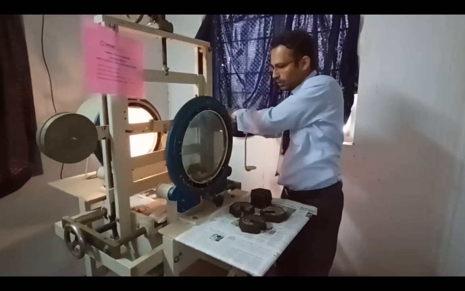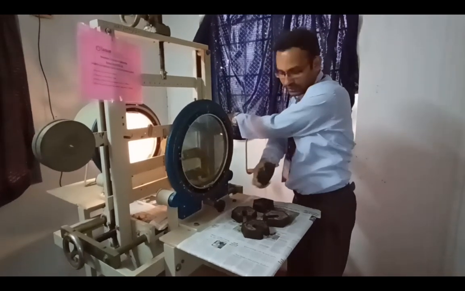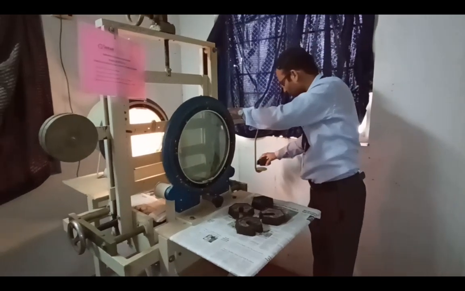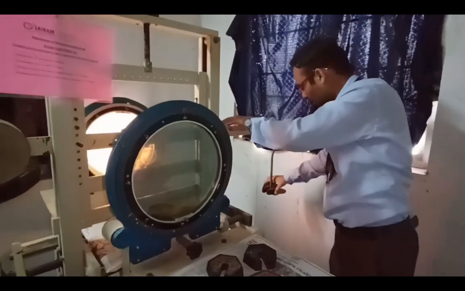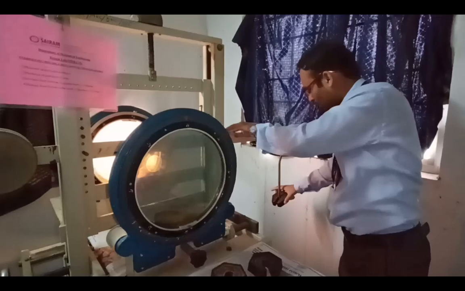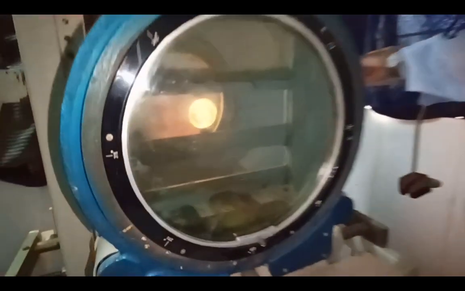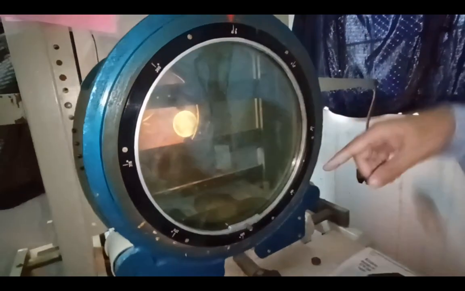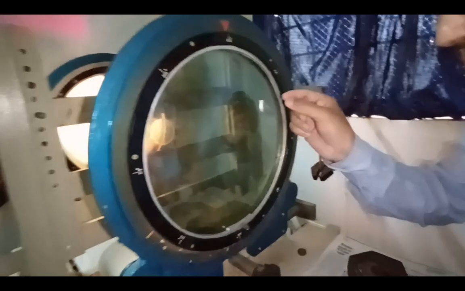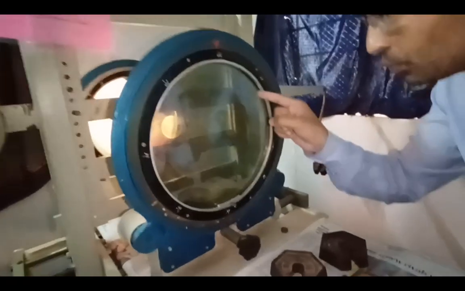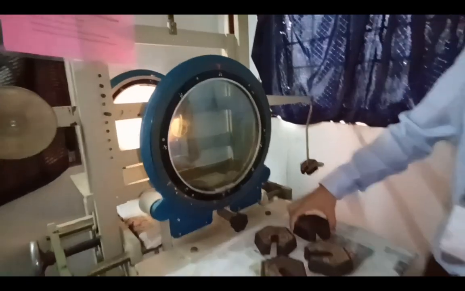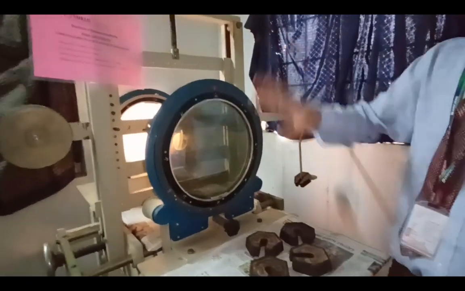First keep 1 kg of load here. Be careful, it can fall on your leg also. If you apply 1 kg of load, now observe the number of fringes through this analyzer. You are going to get some dotted, dome shaped fringes, but at 1 kg of load it is not coming properly. Otherwise, you can switch on the light.